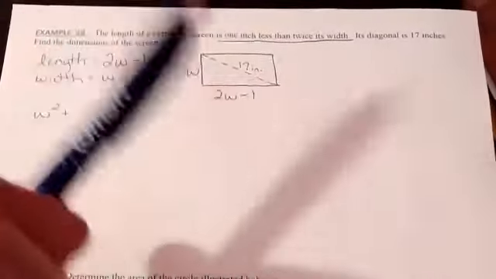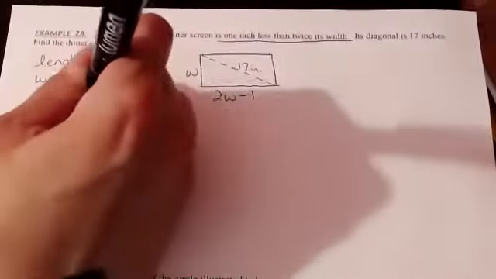So let's call A W. So we've got W squared plus B, which is 2W minus 1.